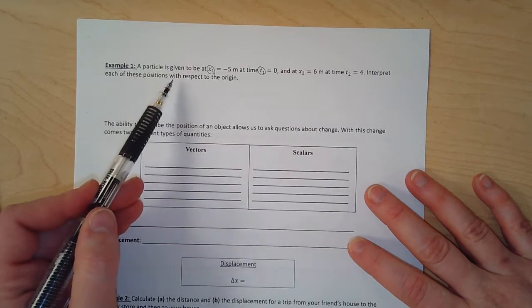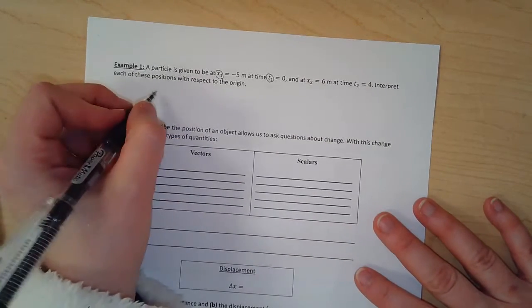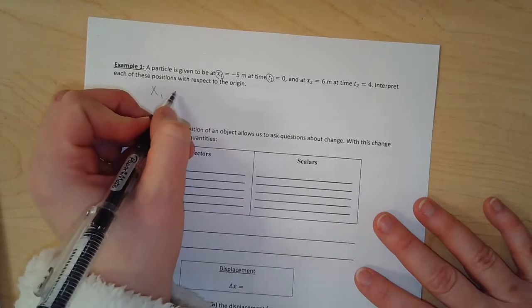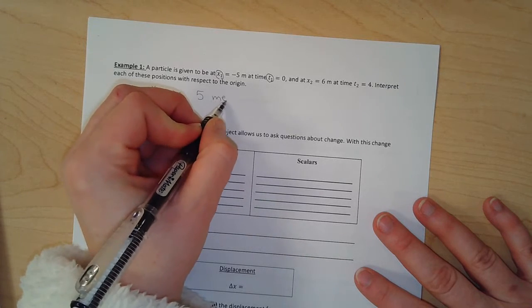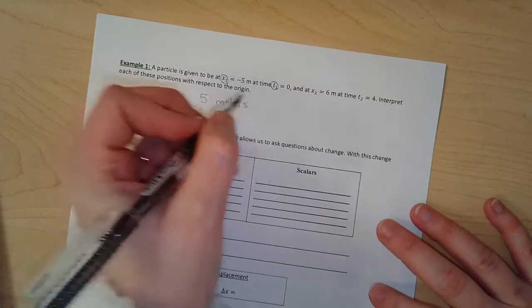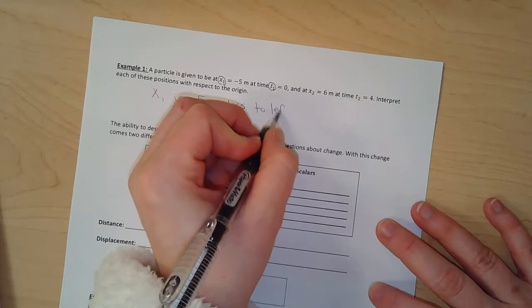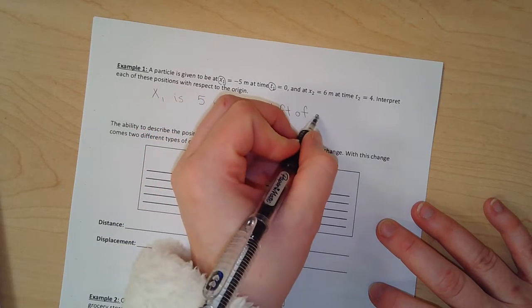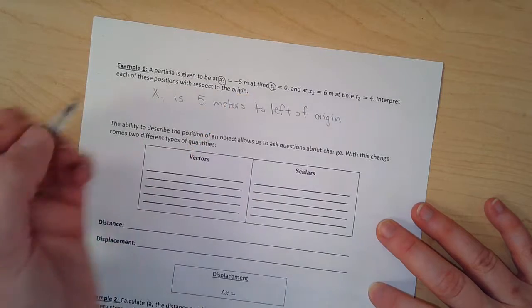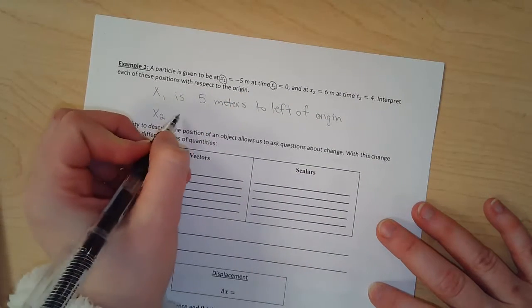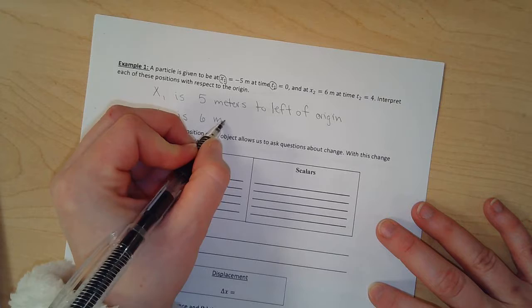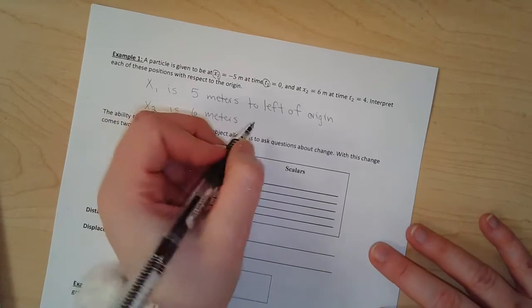Interpret each of these positions with respect to the origin. x sub 1 is 5 meters to the left of the origin because it's negative, and x sub 2 is 6 meters to the right of the origin.